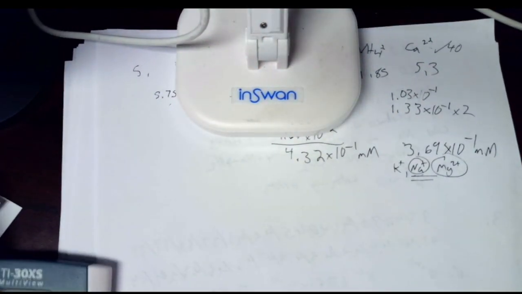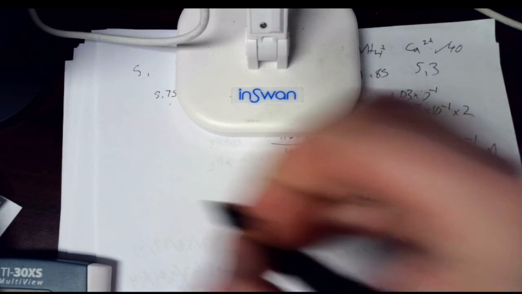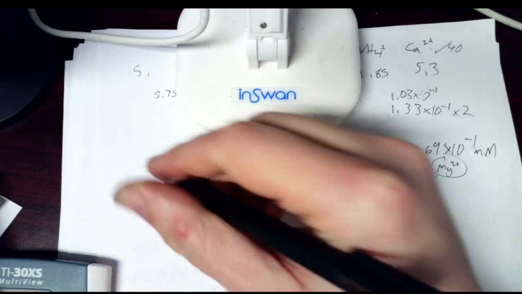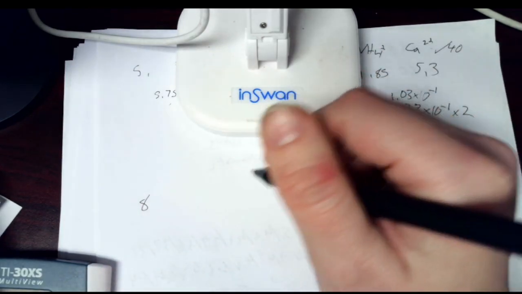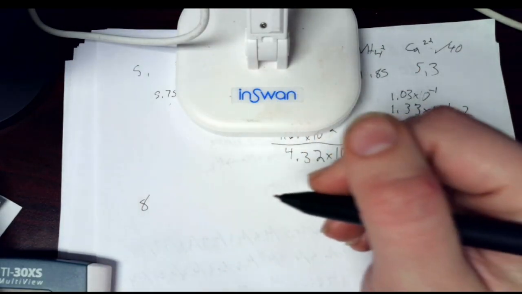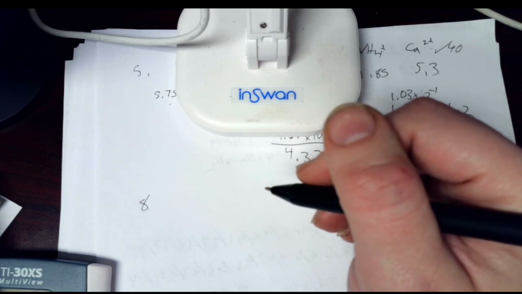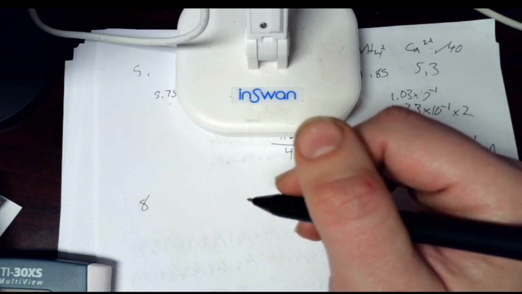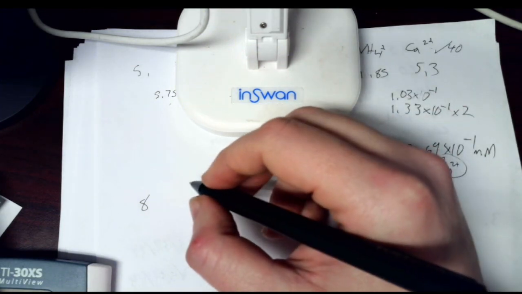And with that in mind, problem 8 is a kinetics reaction. So nitrogen oxide is formed by dissociation of dinitrogen pentoxide. For the first order reaction, N2O5 goes to NO2 and NO3.